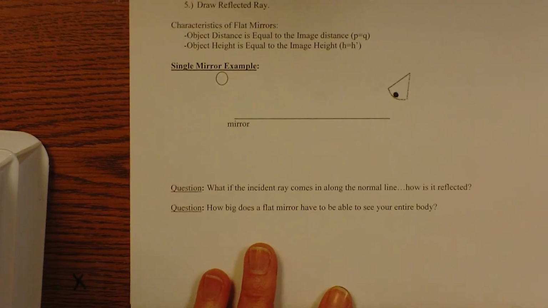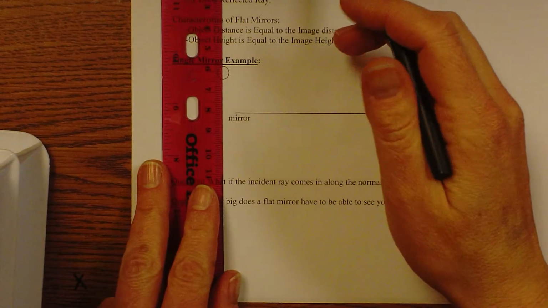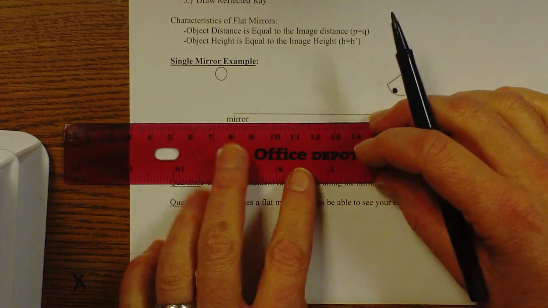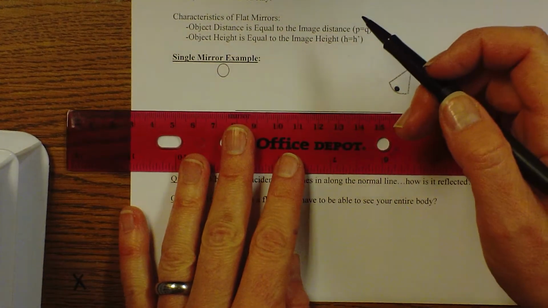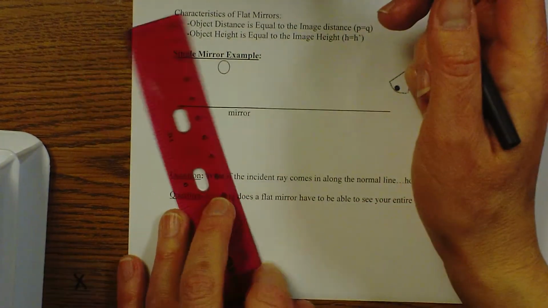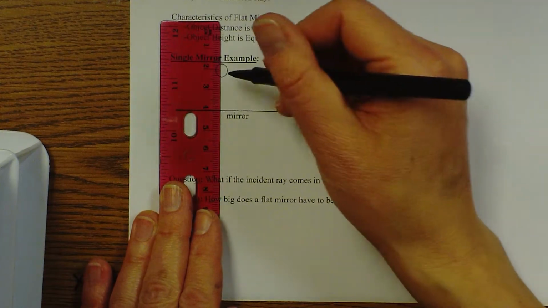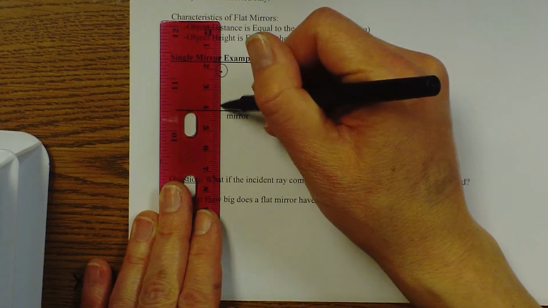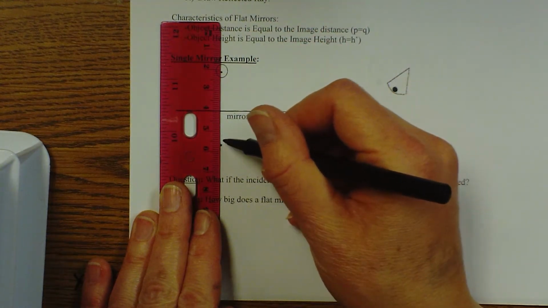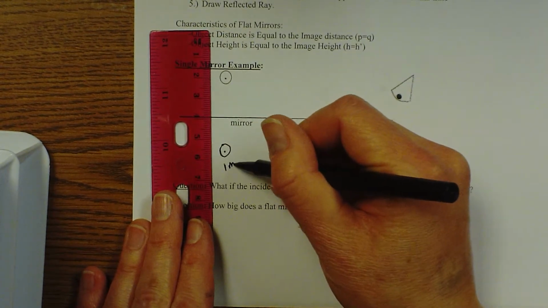I'd like to actually show you a trick to doing this even faster and without a protractor that will get you the same results. First of all, if your mirror is not long enough, you can extend it like I will do in this mirror example. So this is going to be a ray diagram for a single plane or flat mirror. Now what I'm doing is I'm measuring, and I'm seeing that this is about 1.8 centimeters. I'm going to put a dot on the other side, and I'm going to sketch my image.